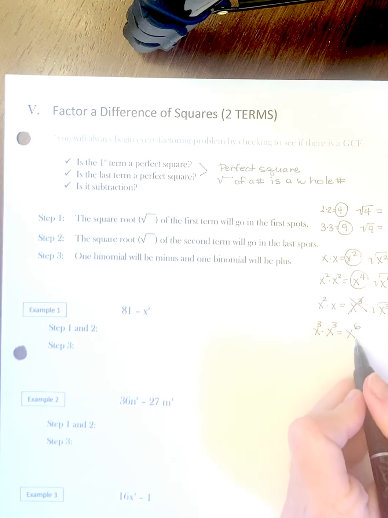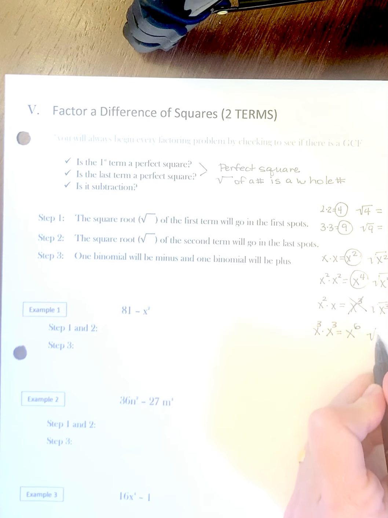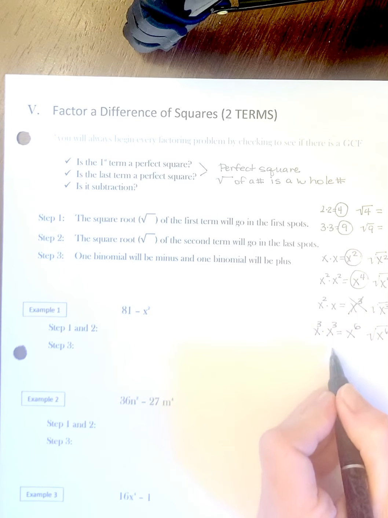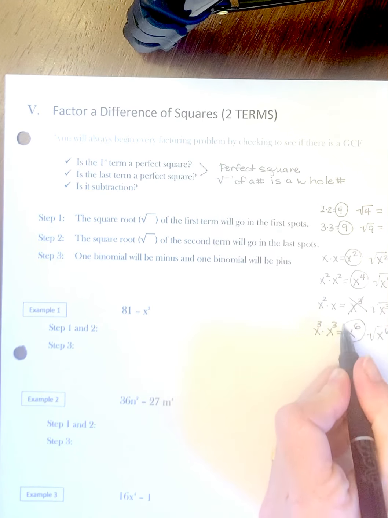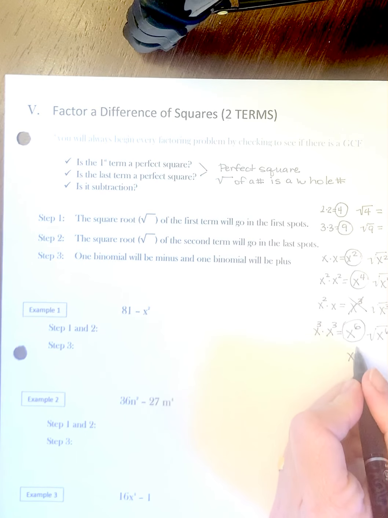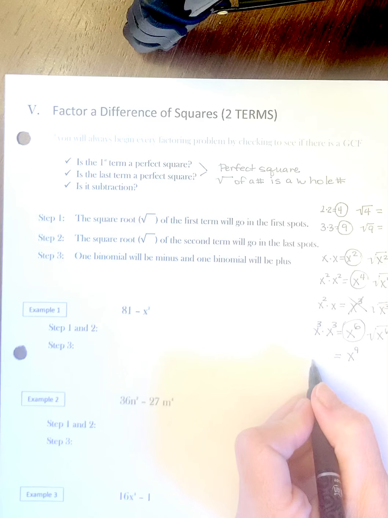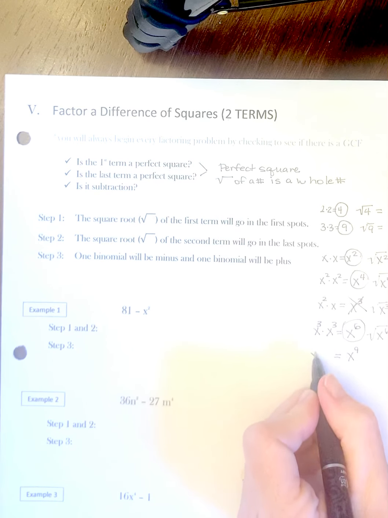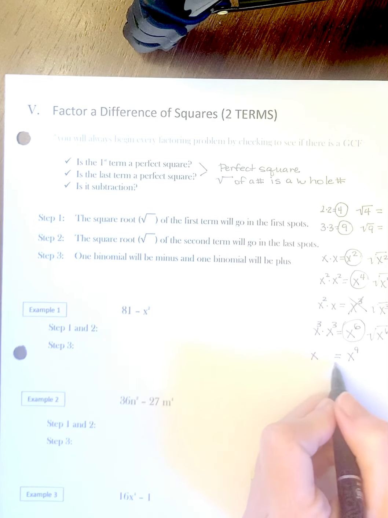So you can take the square root of x to the 6th, and you'll get x to the 3rd. So x to the 6th is a perfect square. But x to the 9th, there is nothing that you can multiply times itself.